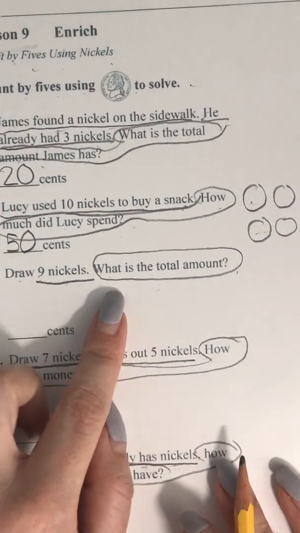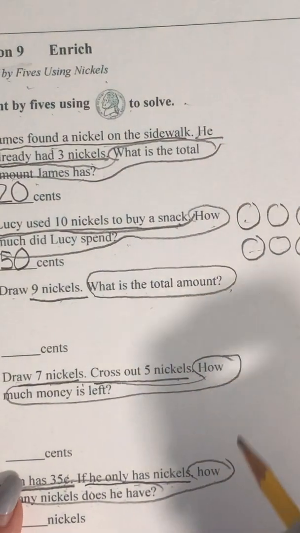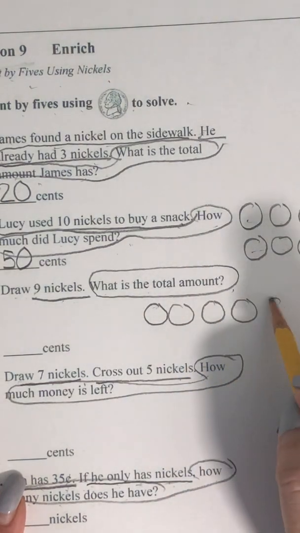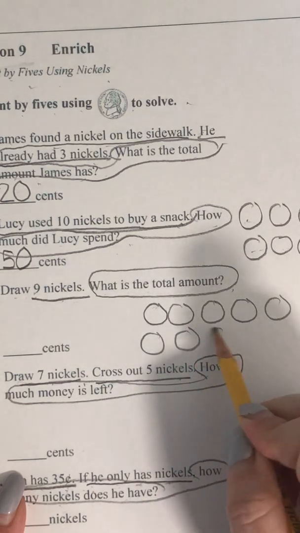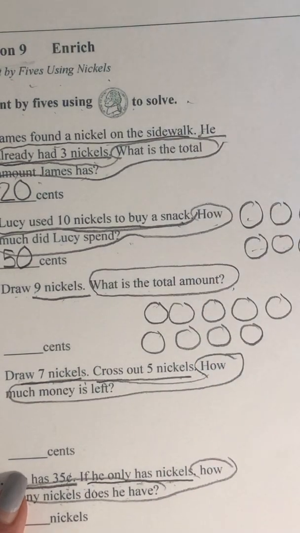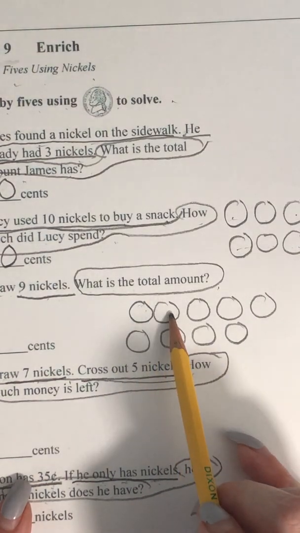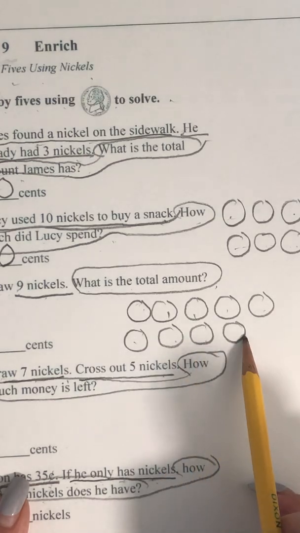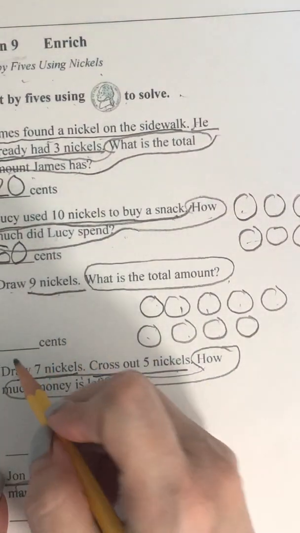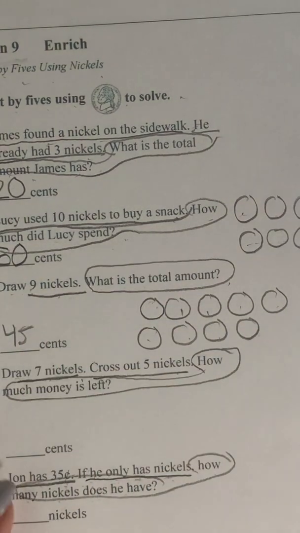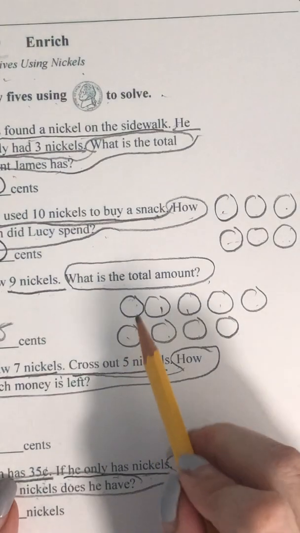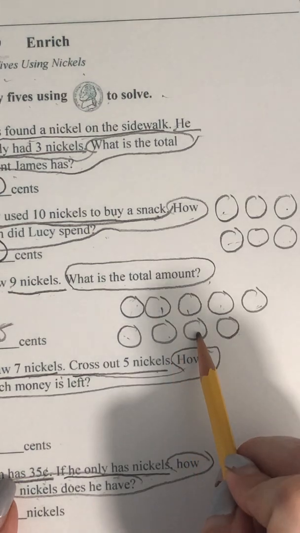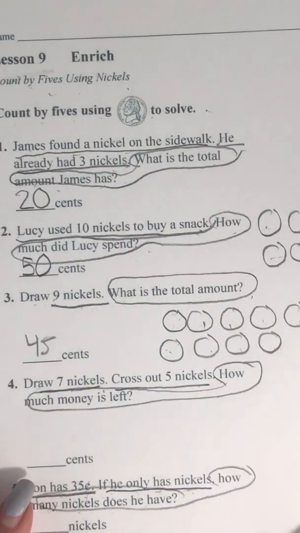Number 3 said draw 9 nickels. What is the total amount? So I'm going to go ahead and draw 9 nickels. 1, 2, 3, 4, 5, 6, 7, 8, 9. So now I'm going to count by 5s. 5, 10, 15, 20, 25, 30, 35, 40, 45. He has 45 cents. I'm going to check my work and make sure that that's right. 5, 10, 15, 20, 25, 30, 35, 40, 45. Okay, I think I got it right.